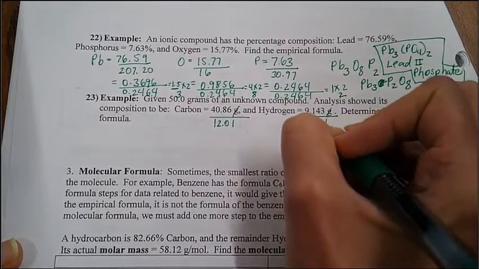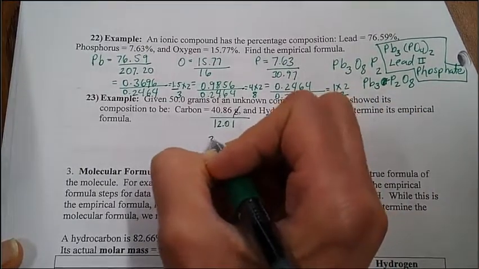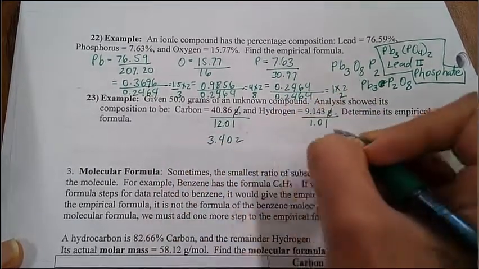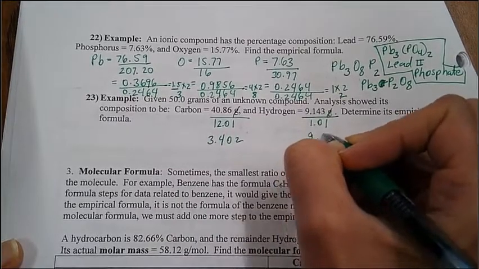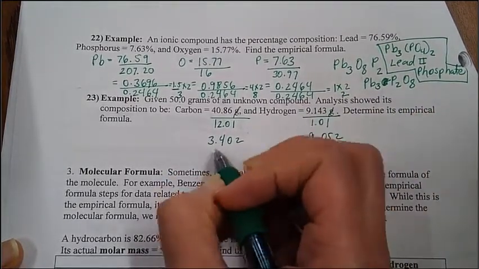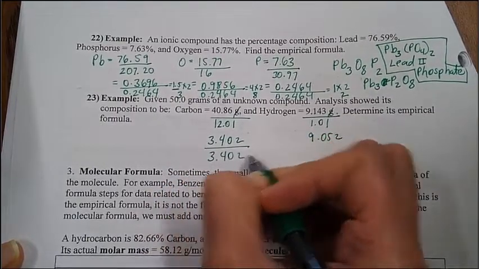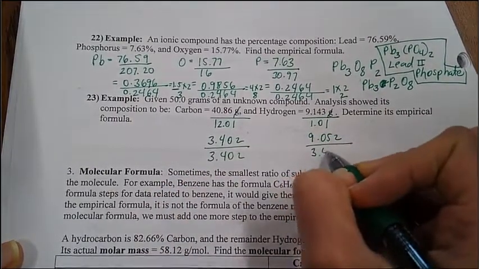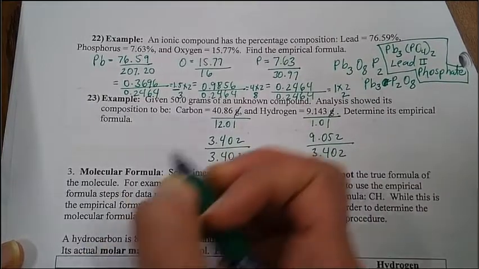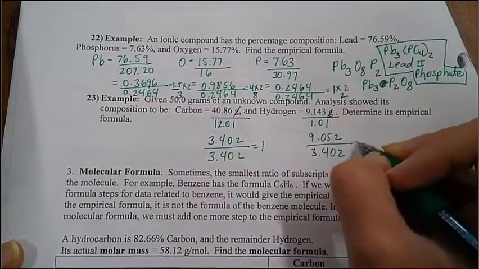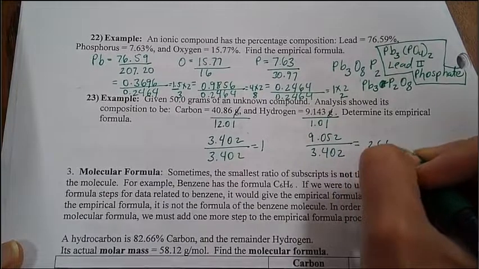Okay, and when I do, I get 3.402, and over here I get 9.052. I'm going to divide by the smallest ratio. In this case, it's 3.402. So I'm going to divide on each side by the same ratio. And over here I get 1, but over here I get 2.66.